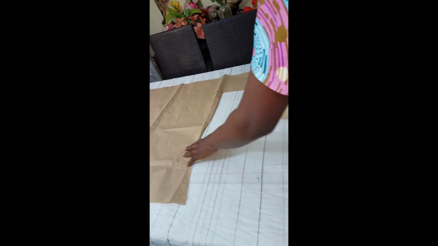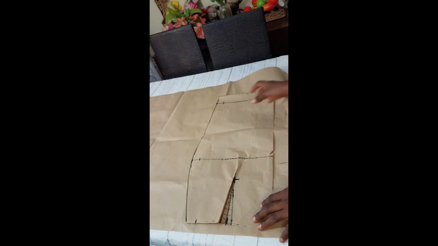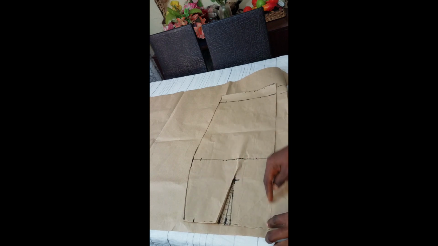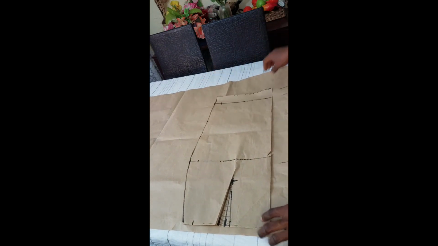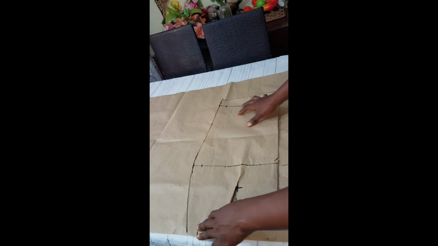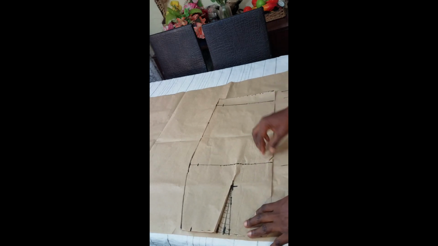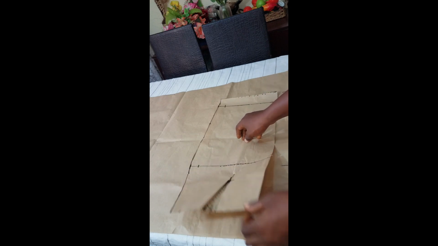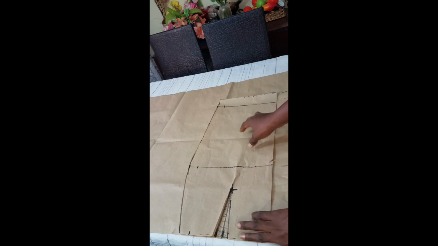The next thing to do is to cut out the back. You know, this is the front piece and this is the middle point. So we have to place it well at this end. Now there is our back. We are using the front piece to cut out the back piece. At this middle end, we're going to add 2 inches to it as a zipper allowance.